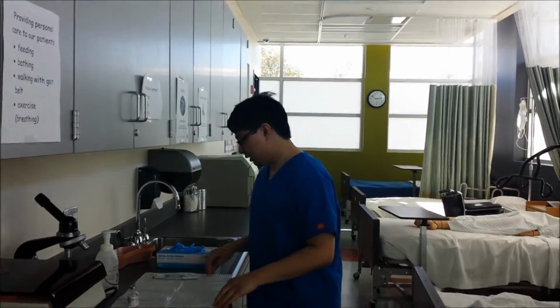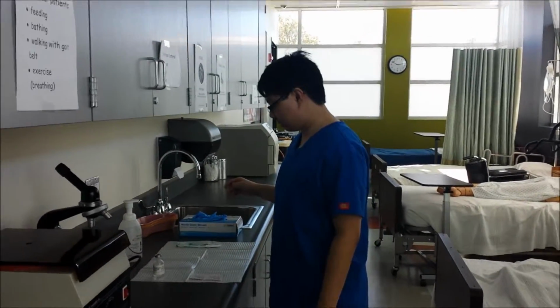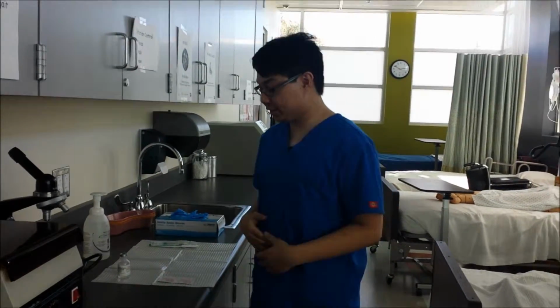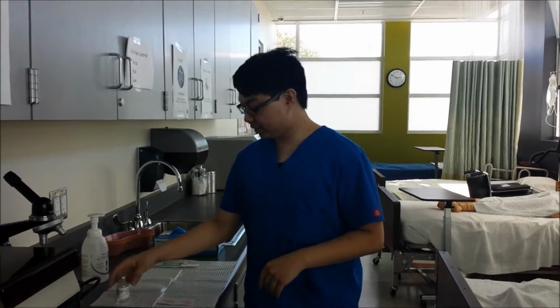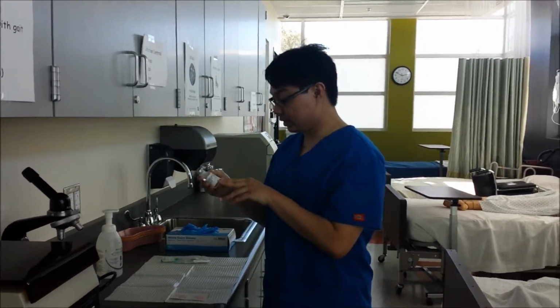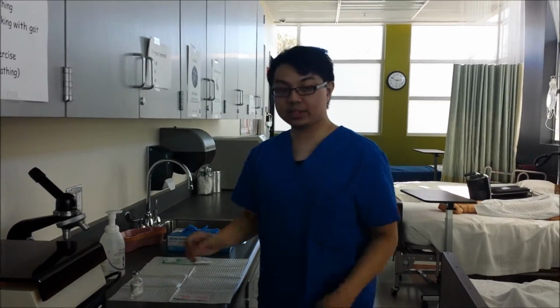I will be performing an intramuscular injection, and first I'm going to take the dosage into my syringe. When I first get my medication, I'm going to check 3 times the expiration date. The first time is when I get it out of the cabinet, so this is 2017, so we're good. The second time is before I withdraw the medication with the syringe, and the third time is before I inject the patient.